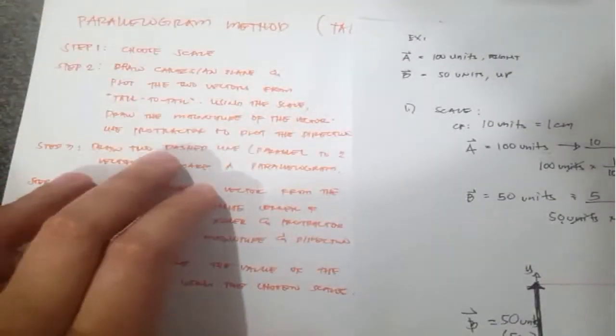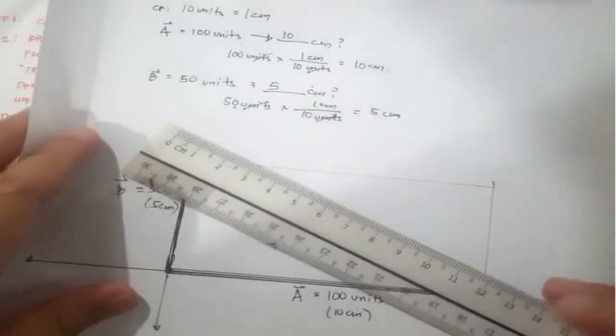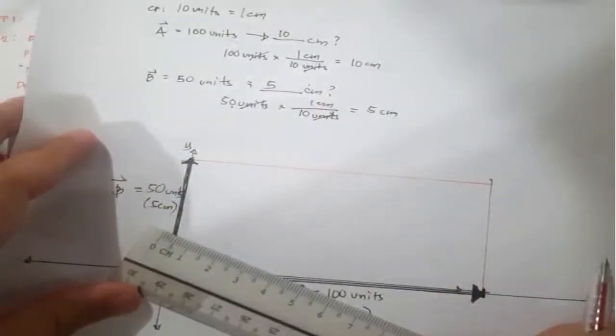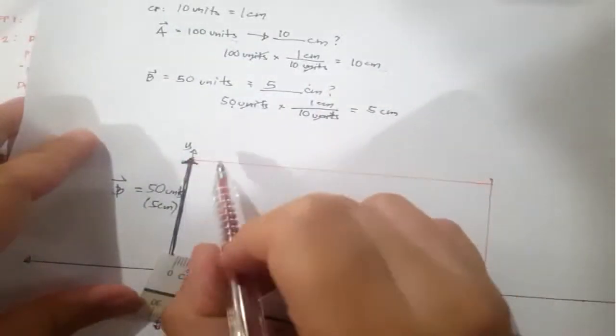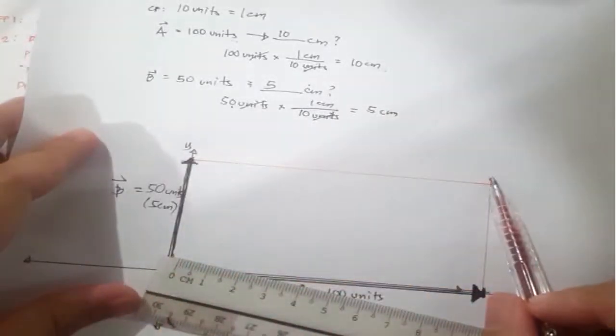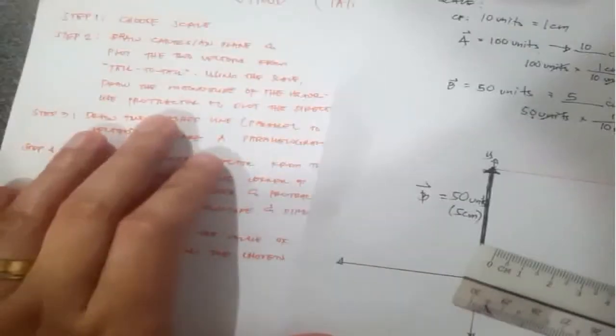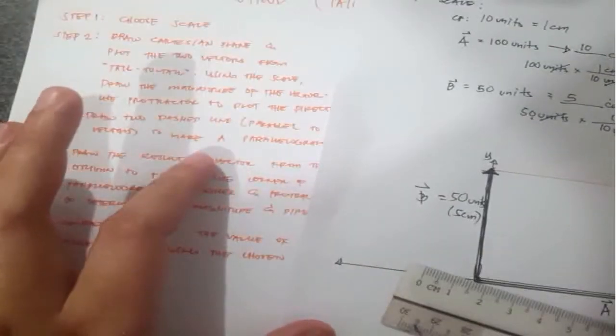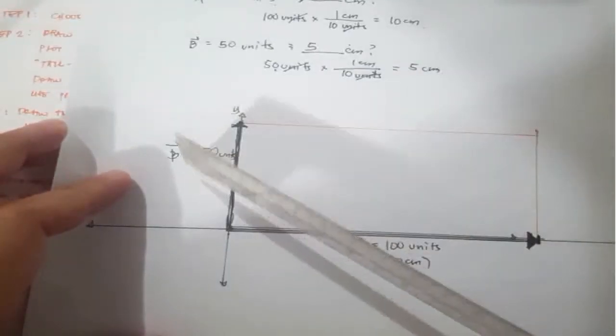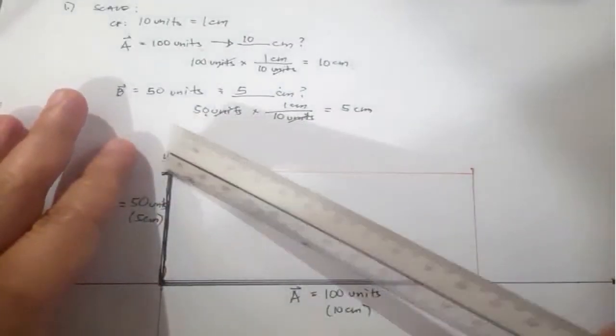Okay. So in our step, it says to draw 2 dashed lines, but in my case, I used a different color to indicate that it is the line mentioned here in step 3. But you can also use a dashed line if you want, as long as the lines are parallel to our original vectors here. Okay, so from here you can now see that we can already create a parallelogram.